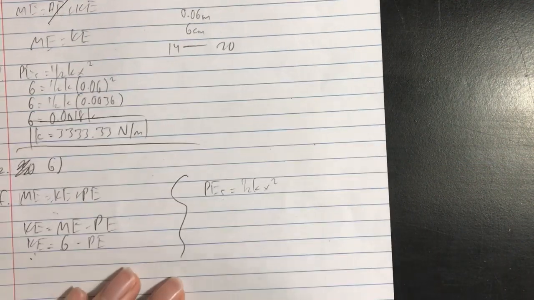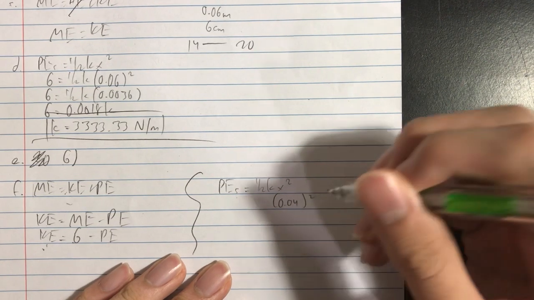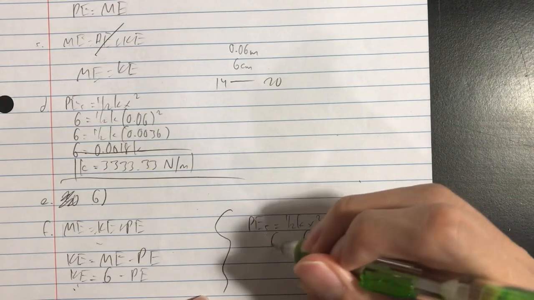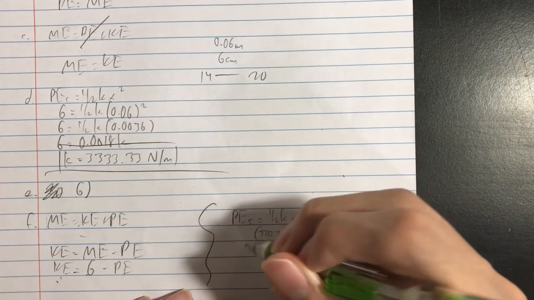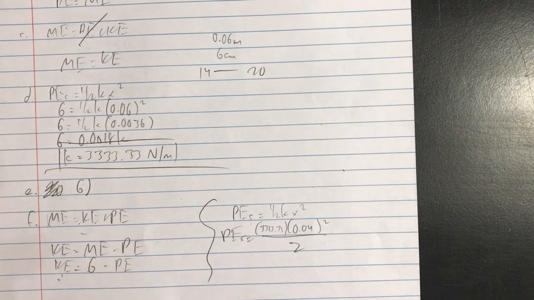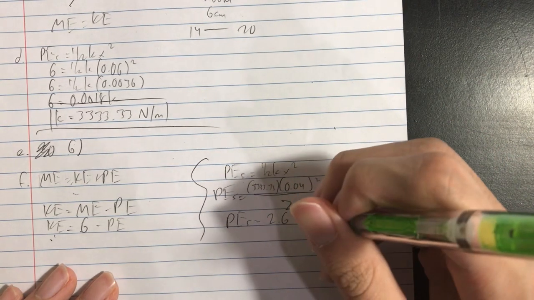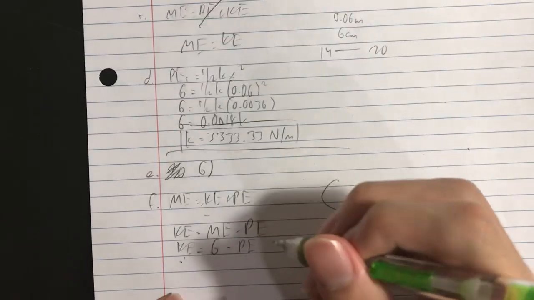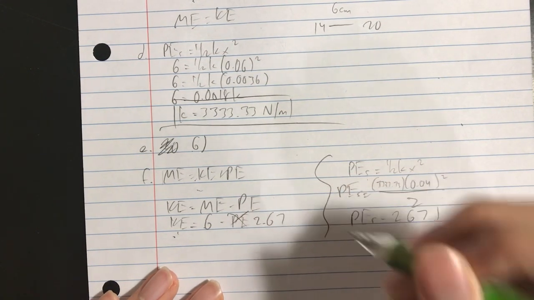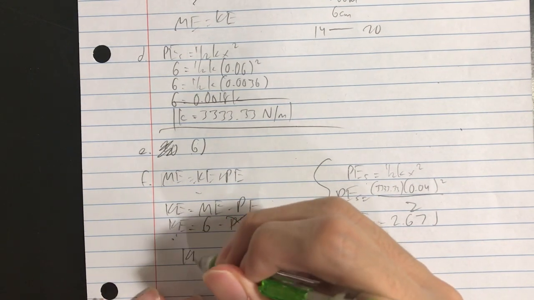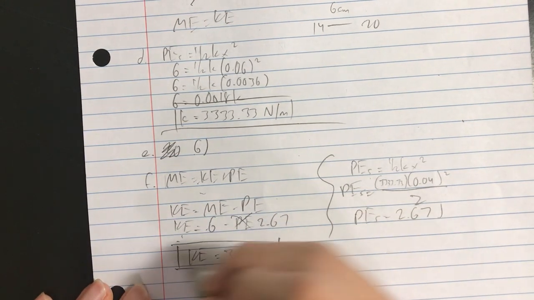At 16 centimeters, it has compressed 4 centimeters or 0.04 meters. As we found out in part D, k is 3333.33, so 3333.33 over 2 times 0.04 squared equals our PE spring at that point. Calculate that, and we get approximately 2.67 joules. So we can plug that back in: 6 minus 2.67 gives us our KE, which is 3.33 joules. That is a lot of 3's.